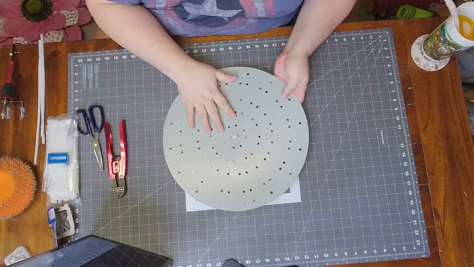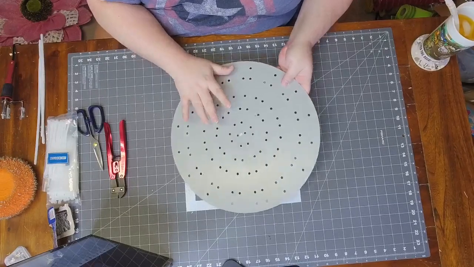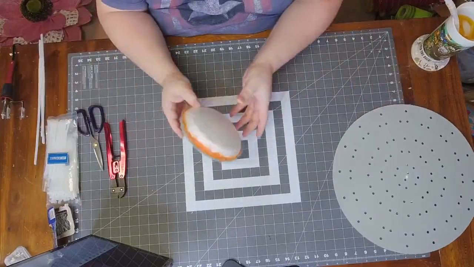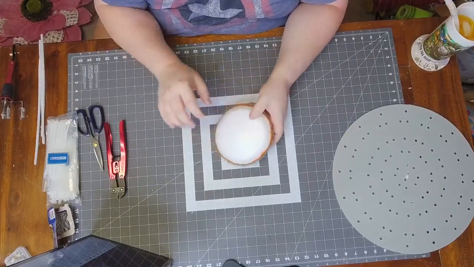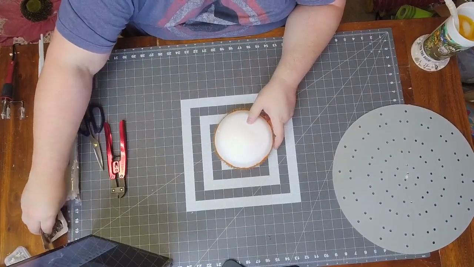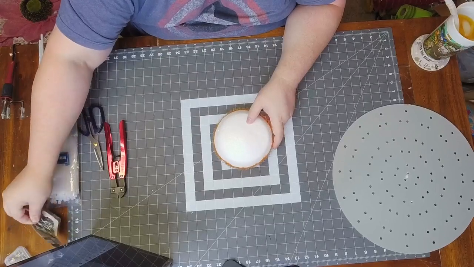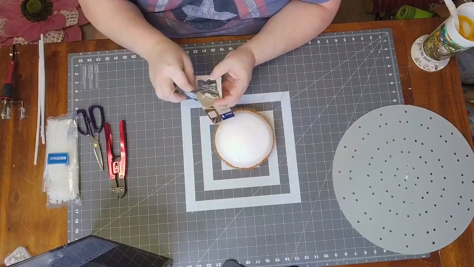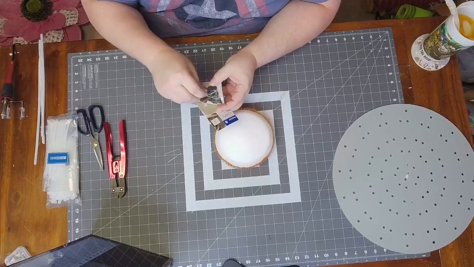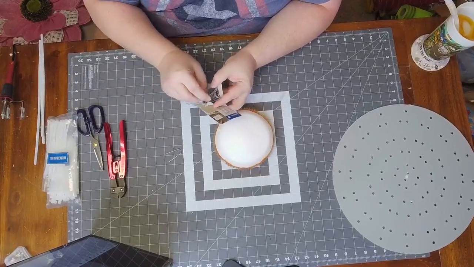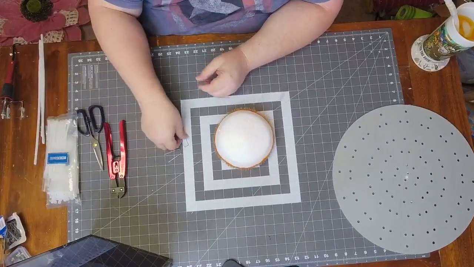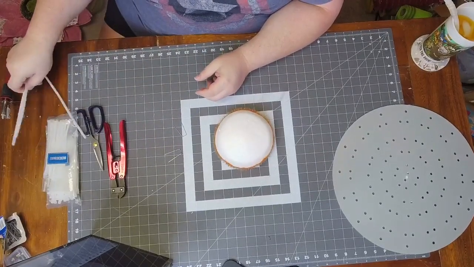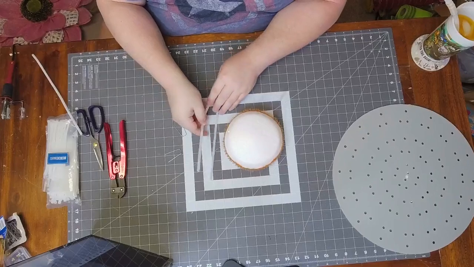Okay, before we load our board with the zip ties, we're going to go ahead and prep our flower head. All right, so we're going to take 2 U-pins and 2 chenille stems.